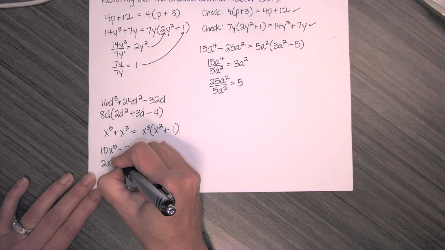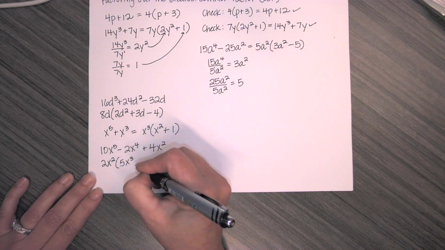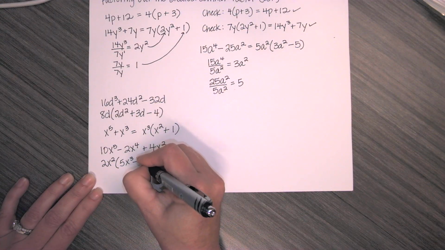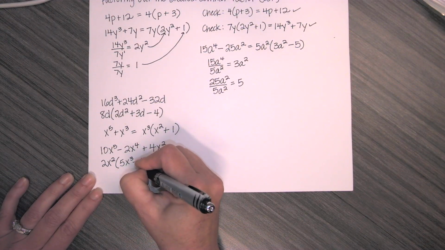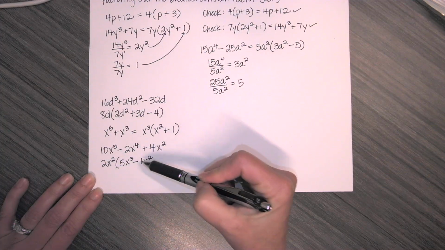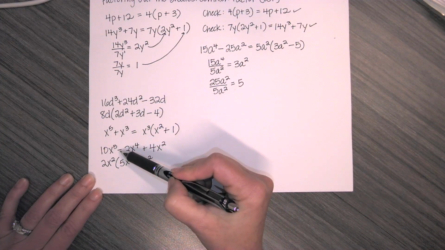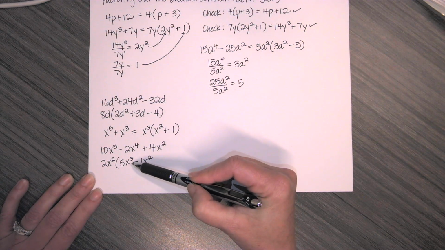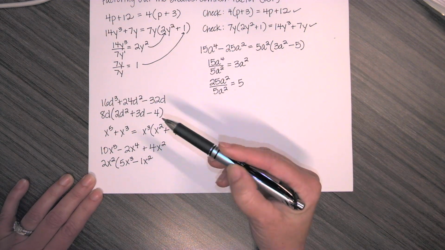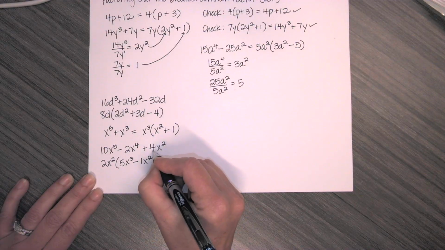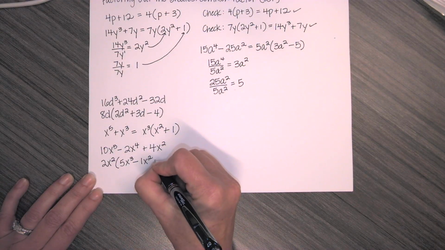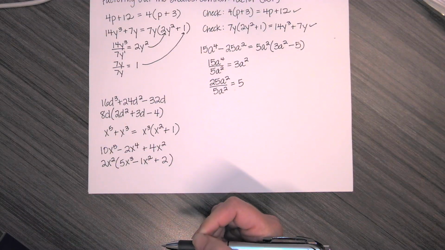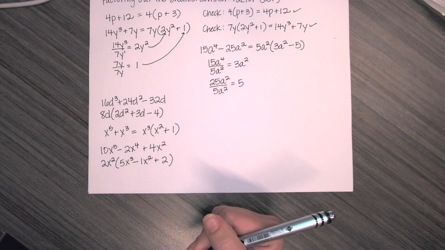For the first term, that's going to give me 5x cubed. For my middle term, it's going to give me minus 1x squared. Now, you don't have to put the 1 there, but 2 divided by 2 is 1, and it would be negative because this is negative 2 divided by 2 is negative 1. You can just put minus x squared right there. And then for the last term, 4x squared divided by 2x squared is 2. And that would be what we would get when we factor out 2x squared.